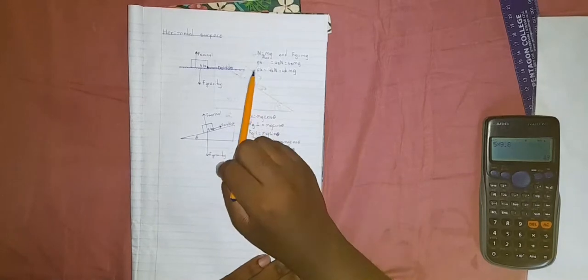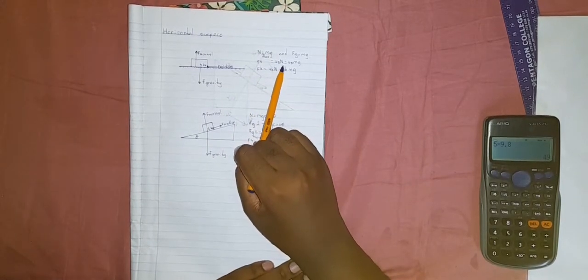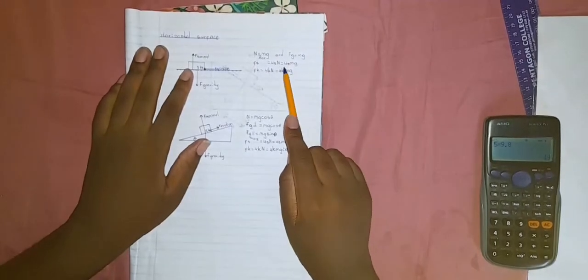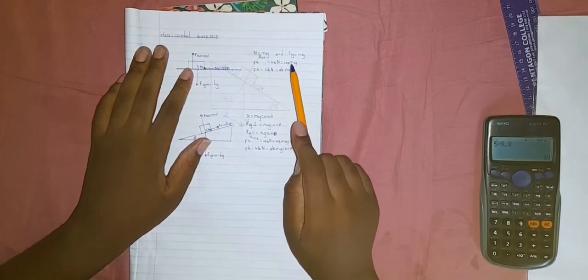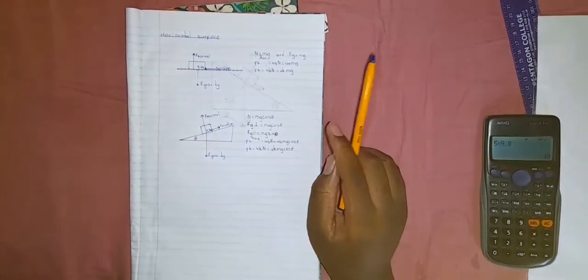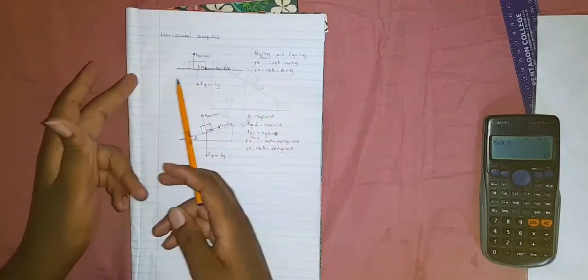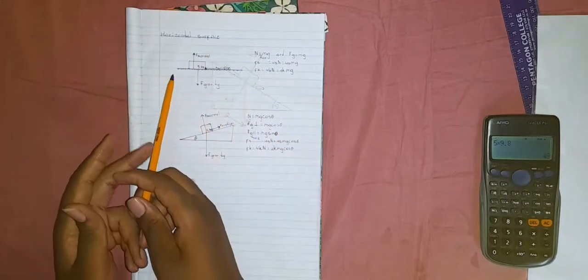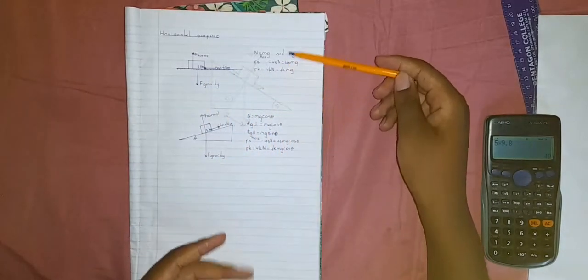And when we calculate friction, we say the coefficient of friction times the normal force. And we can expand it and say the coefficient of friction times mass times gravity. So these are the formulas we're going to need for the horizontal surface, a surface from left to right or from right to left. We're going to use these equations here.